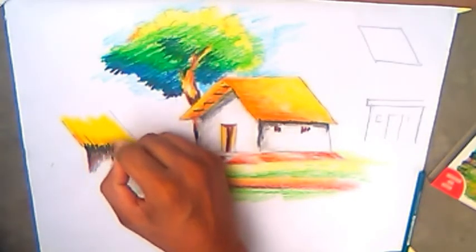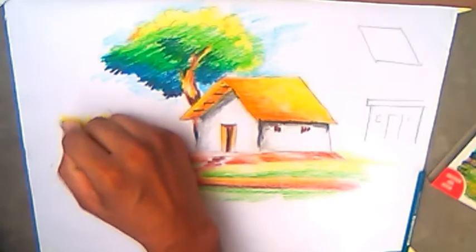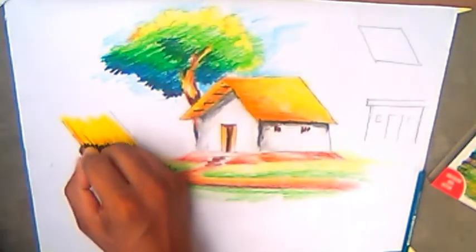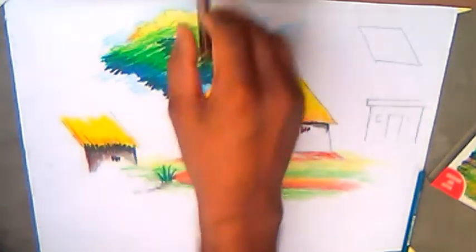Here brown color it is. And now finally it is okay.